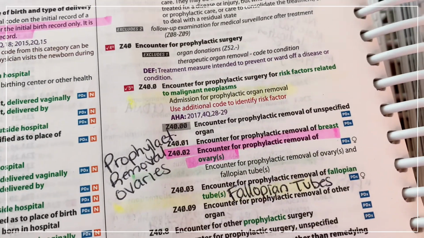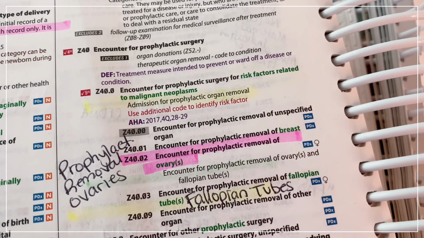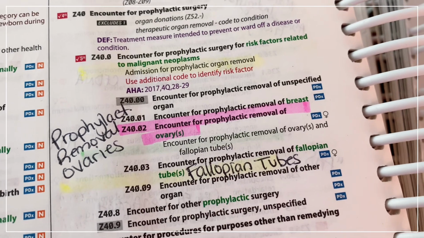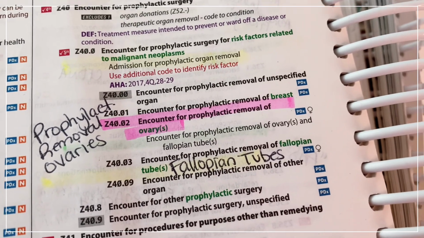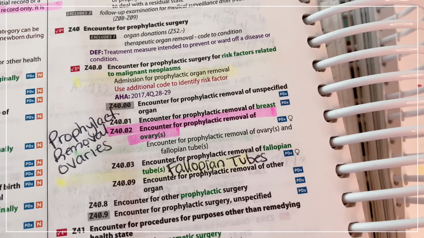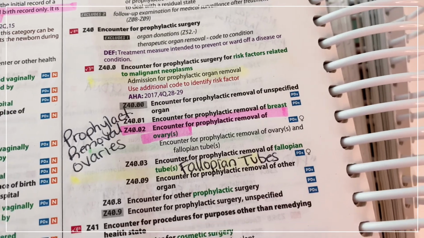So, let me see here. We are removing the ovaries and the fallopian tubes. So Z40.02 and Z40.03 are my first two diagnosis codes that I'm going to use. And then I'm also going to include the history of breast cancer.